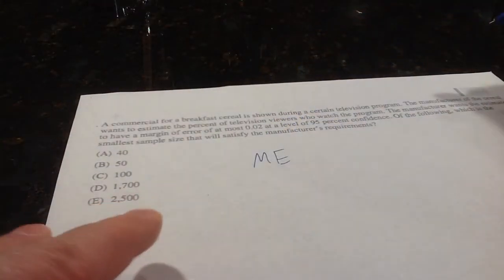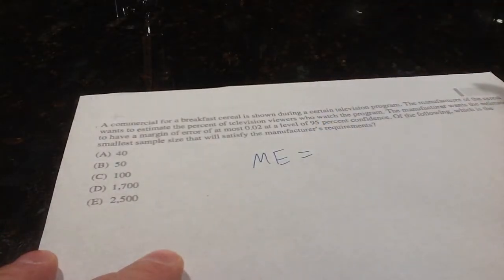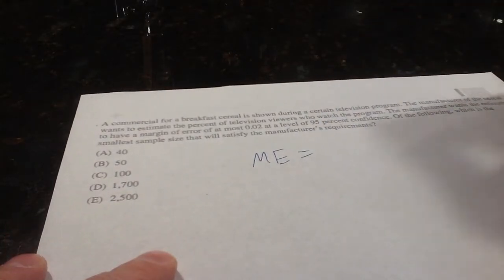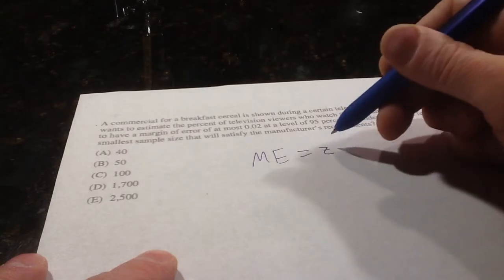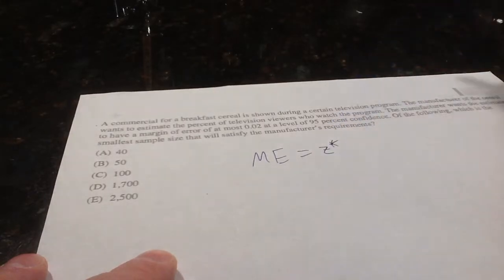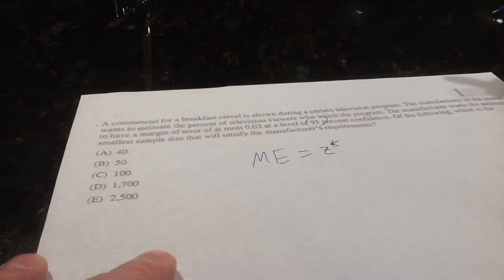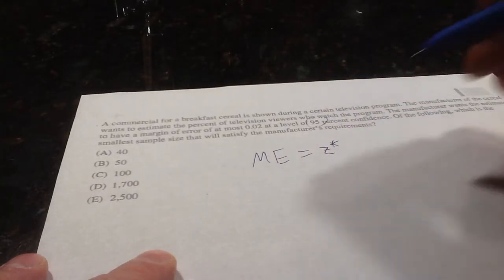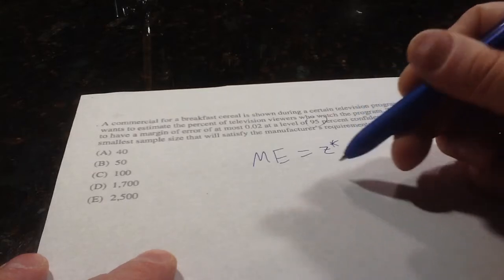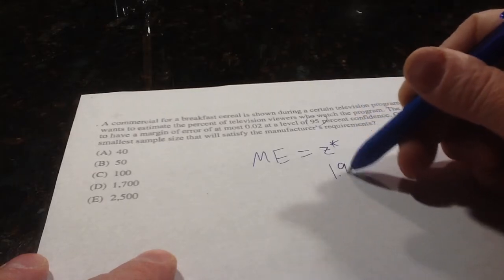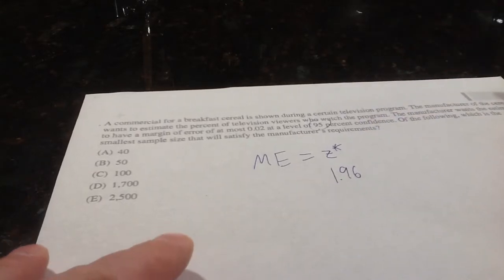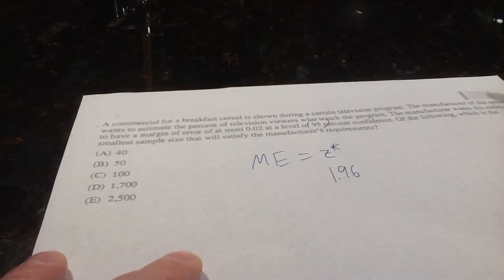Margin of error. As you know from the formula, it is Z star. So in this case, it's been determined for us. Again, memorize this number. 95% confidence, 1.96. You can look it up on your calculator, you can look it up in the table, it's a waste of time.